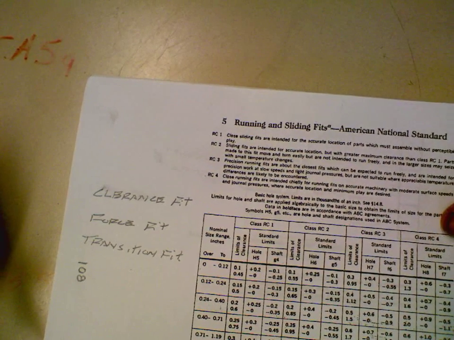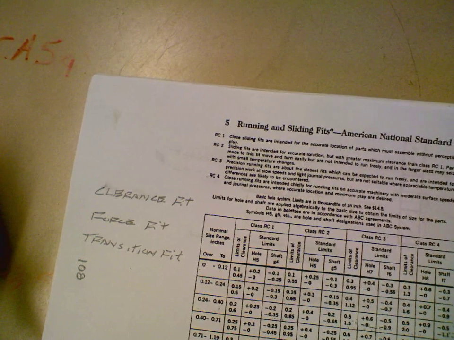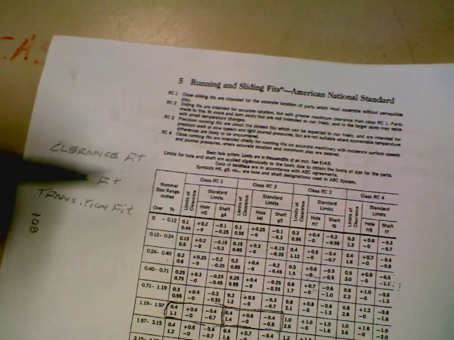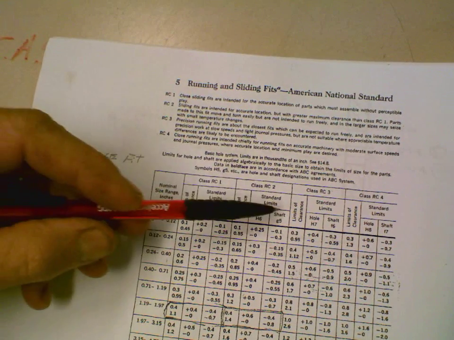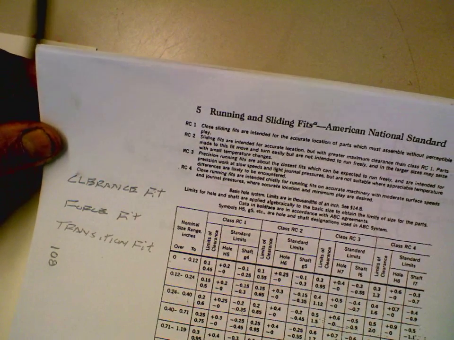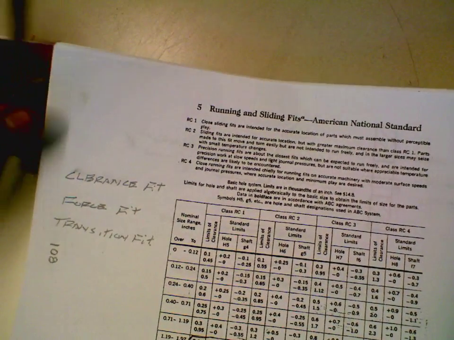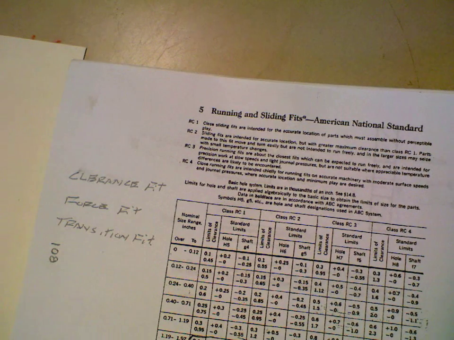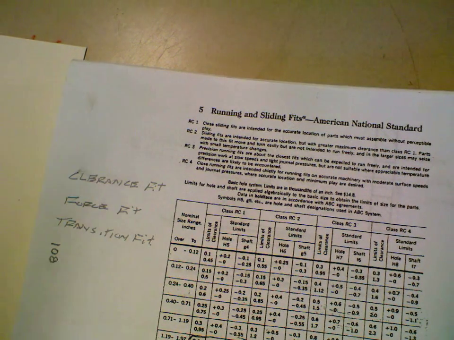So let's look at the clearance fit, which is the RC. There's RC1, RC2, and in a Machinery's Handbook they have all these in there, and I provided a PDF of a lot of the fits for you in your topic on tolerancing. It's just sitting there and you can look through it, and it's the same thing I got here.